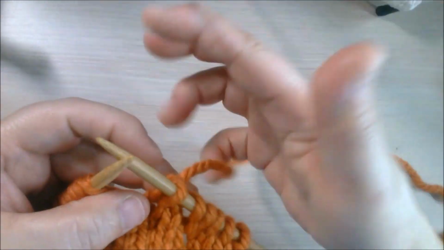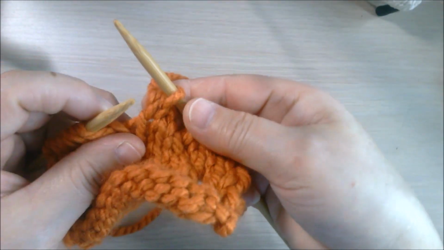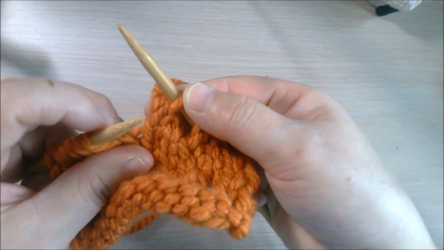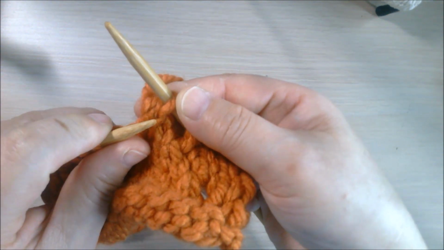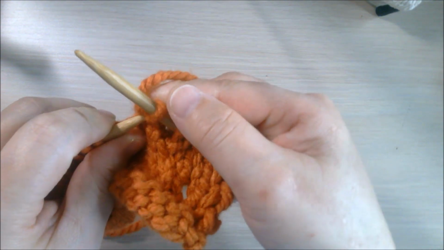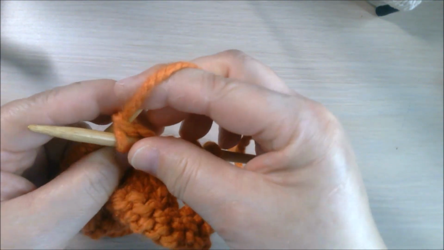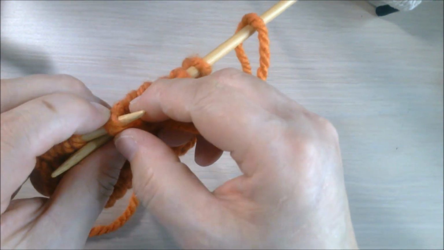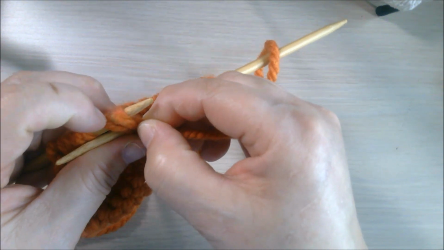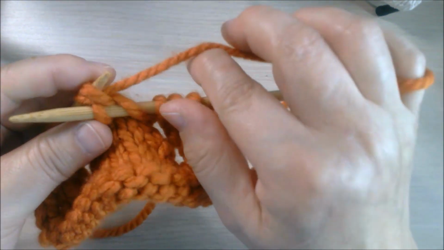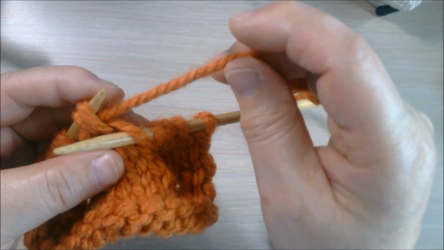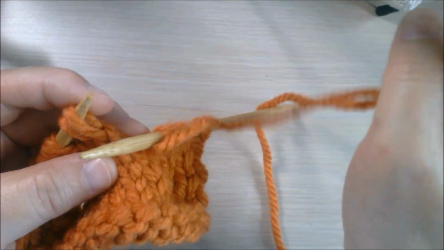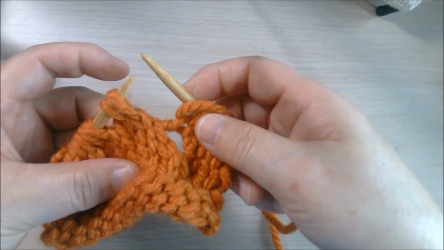I'm going to do it again. Here's the stitch on the needle, right below that stitch, that's the two stitches. You want to pull from the front to the back, and you want to make sure you have two stitches right there. So we have two. Then you take that stitch off the right needle. Then you pull the yarn. That stitch is done.